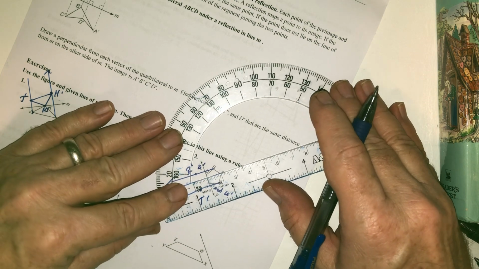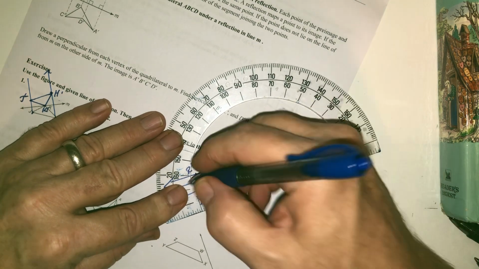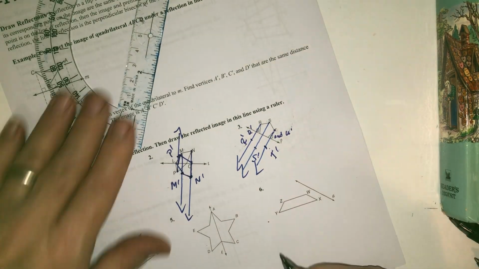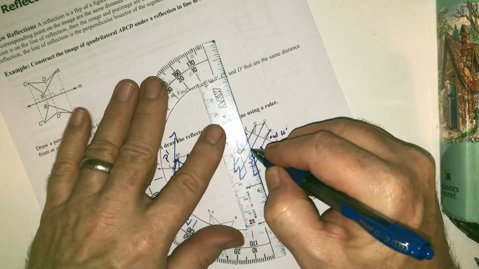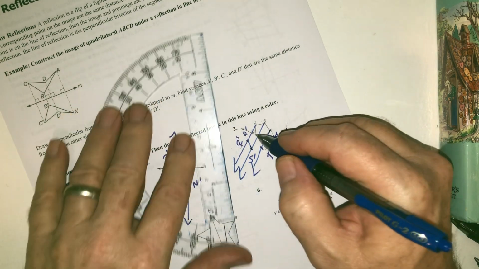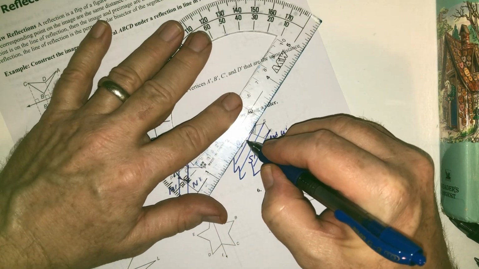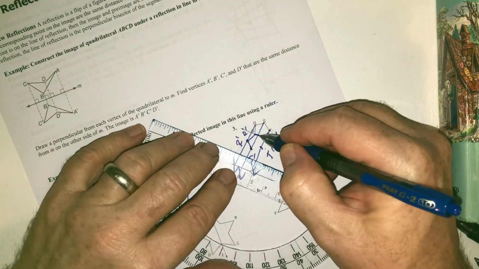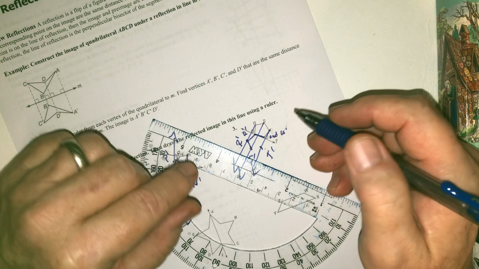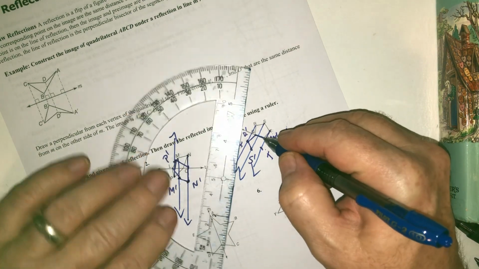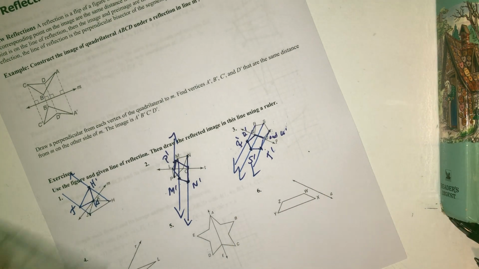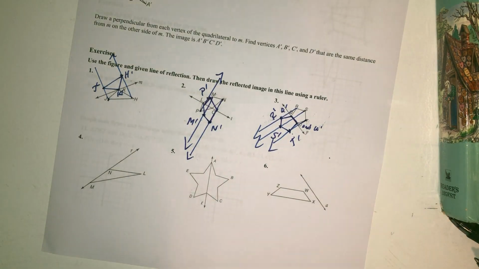Looks like 1 centimeter. All right, so go 1 centimeter on the other side, would put point S prime right there. So then I can connect S prime to R prime, to Q prime, right there, and U prime, and then from there over to there, and then back there. And there is that pentagon, reflected about line P.